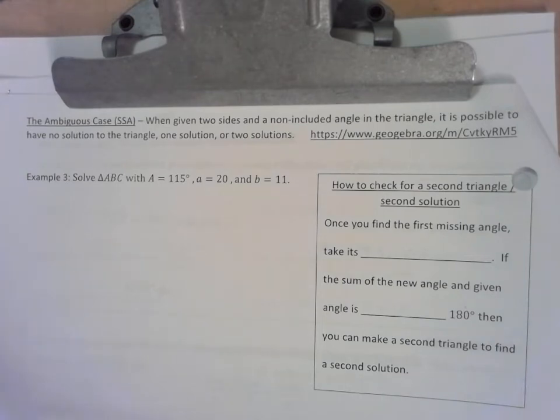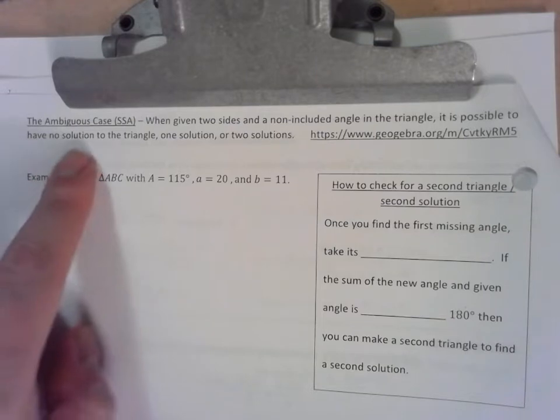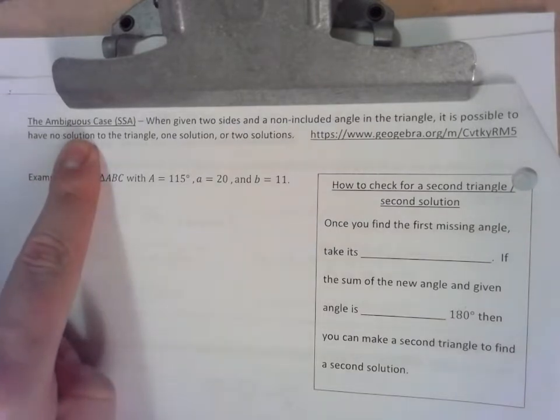So far everything is going smoothly. We always use law of sines when you have a side length across from an angle. We're using this to find and solve for any missing measurement in any sort of triangle, not necessarily a right triangle. Now, this is where it all kind of goes wrong, something called the ambiguous case.